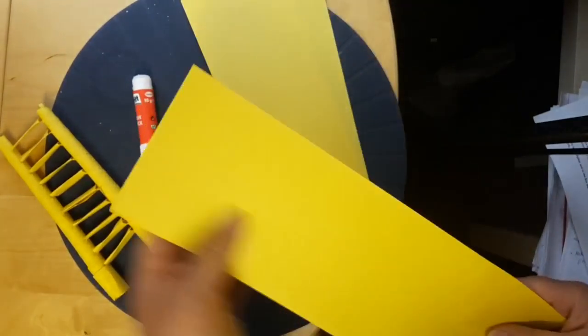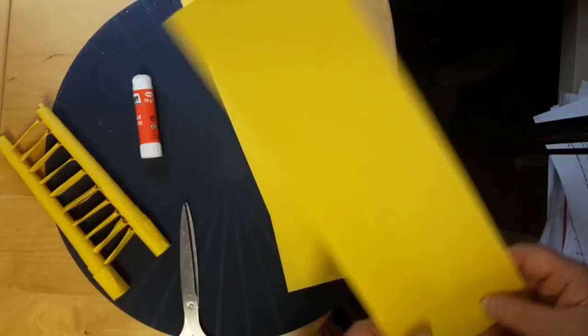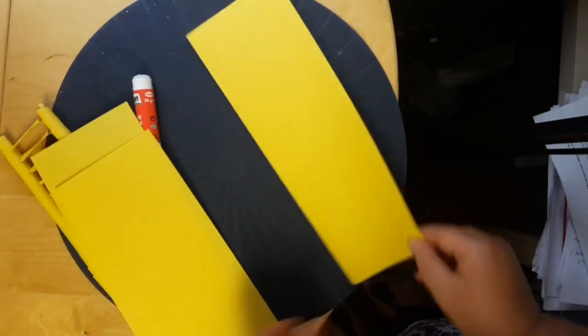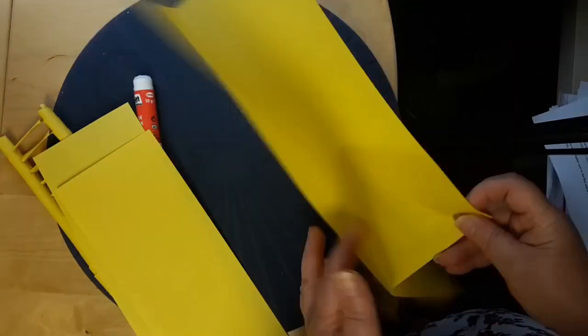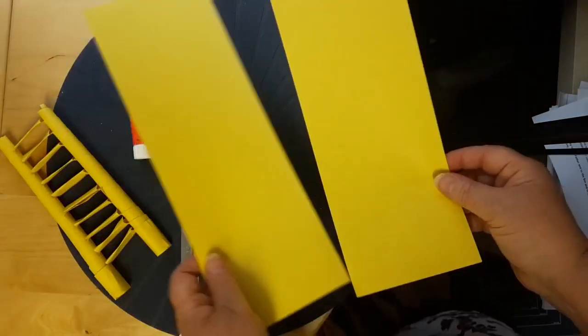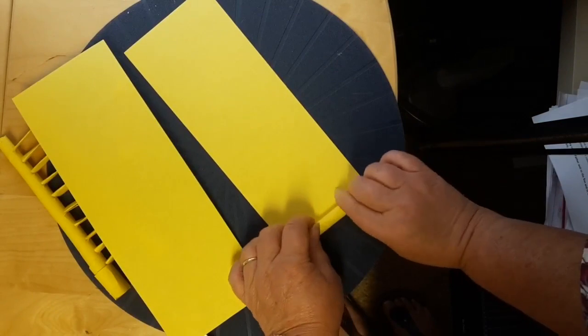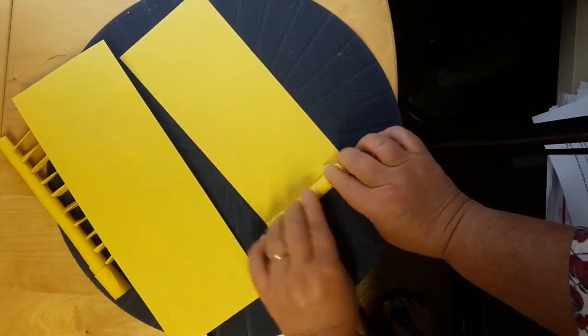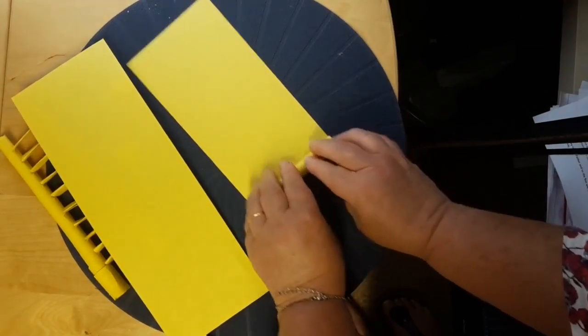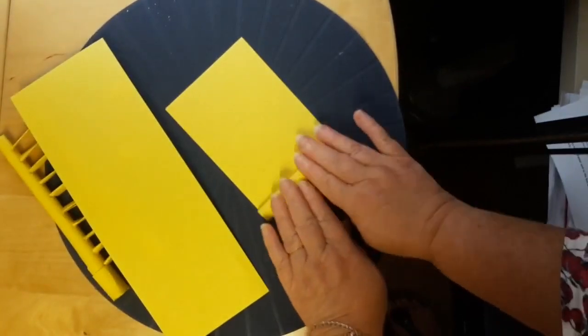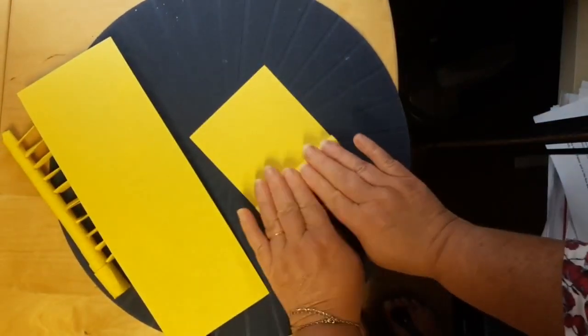So what we need is glue, we need some scissors, and we need some long bits of paper. This is a standard piece of A4 that I've cut into two. So a piece of paper like this, fold it in half and cut it. So you have two lengths. And then what we need to do is roll up this first piece of paper. Not too tightly. If you do it too tightly, it's going to make making the ladder really difficult. So just roll it up.